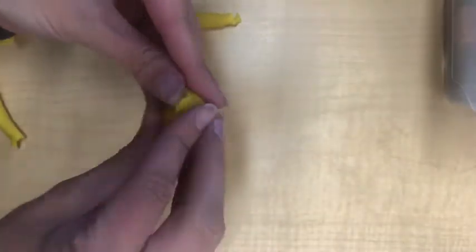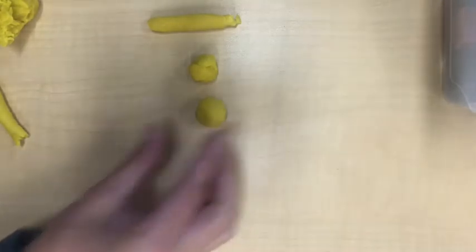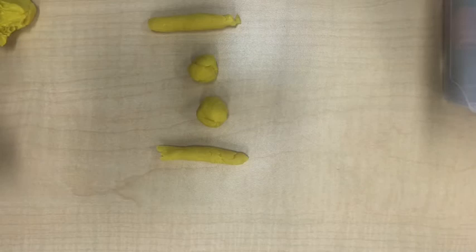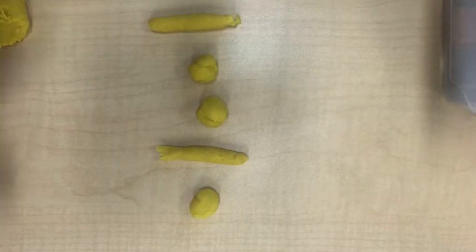I might do snake. And then do you guys remember how to make snakes? You just roll it on the table or roll it between your hands like this. If I make a ball, I kind of put it to a ball with my fingers and then I roll it in circles in my hands. So I have snake, ball. I wonder if I'm going to put a snake or a ball next. Snake, ball, ball. Snake, ball. Oh, next, boys and girls, a ball.